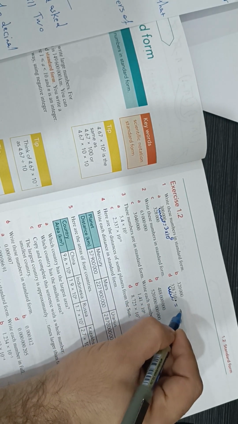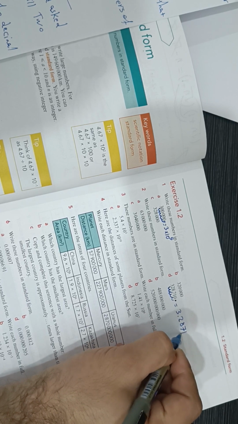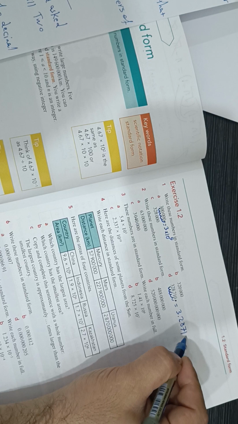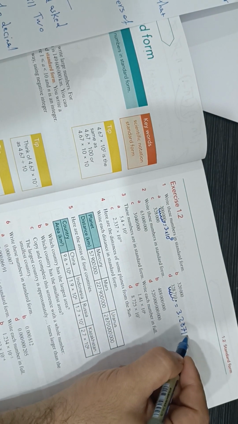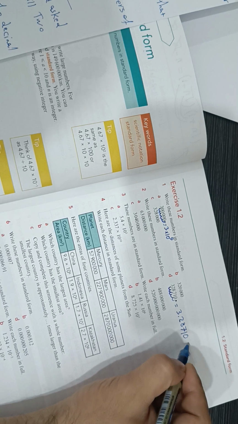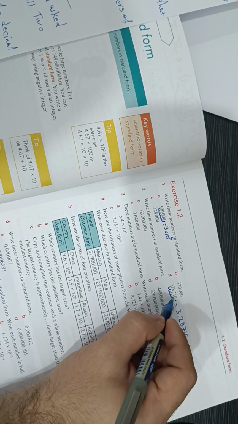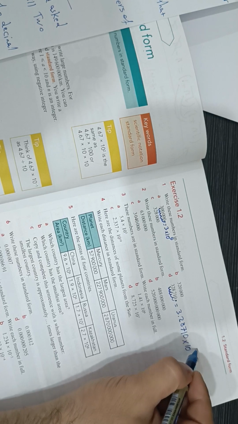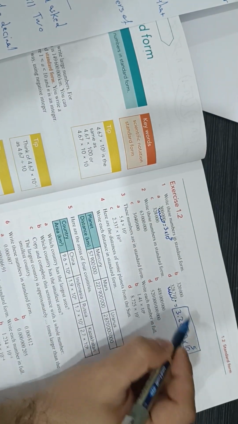So it's going to make 3.2871. It depends on you if you rewrite the 0 or not, because there is no other digit after that. I would love to write it down again. Multiply by 10 to the power of, how many places did I move? 1, 2, 3, 4, 5. So here is the standard form of this number.